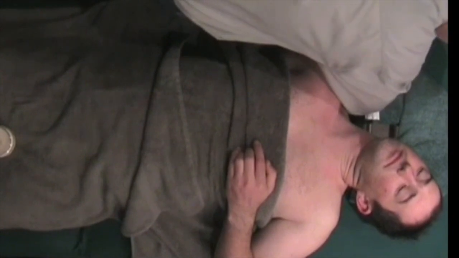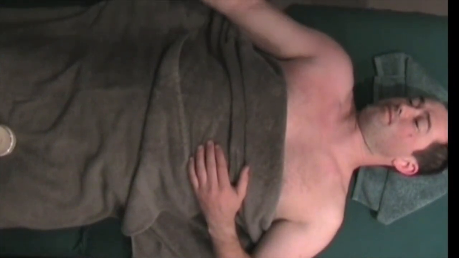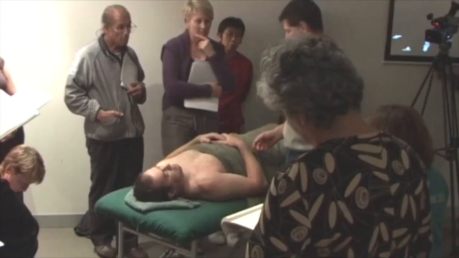Just relax again. The idea is I want to get him locking out. Where do you feel that now? Okay, so he's now feeling it all the way down here. All right. Has anyone got any questions?